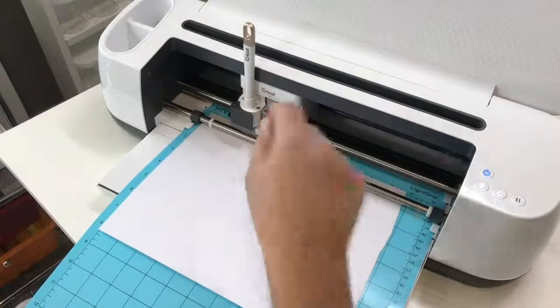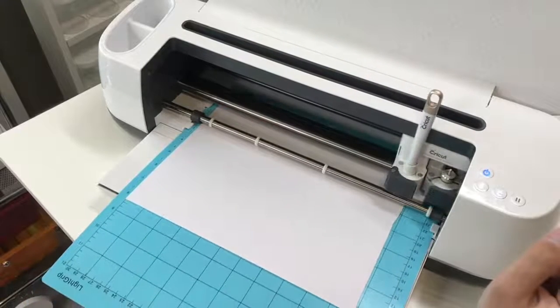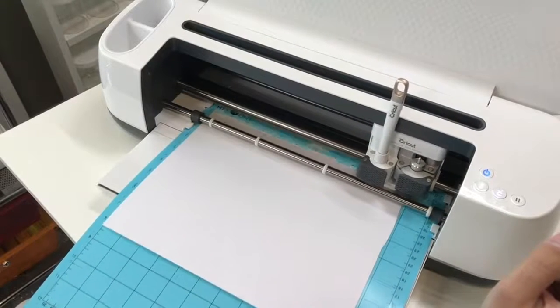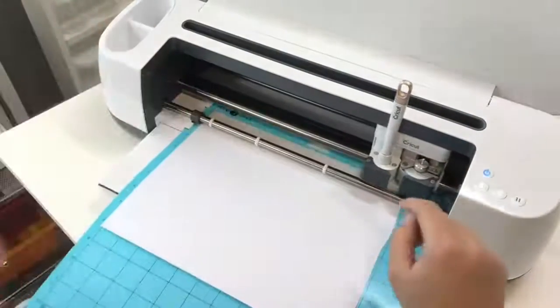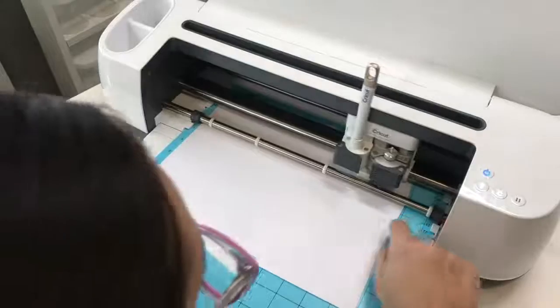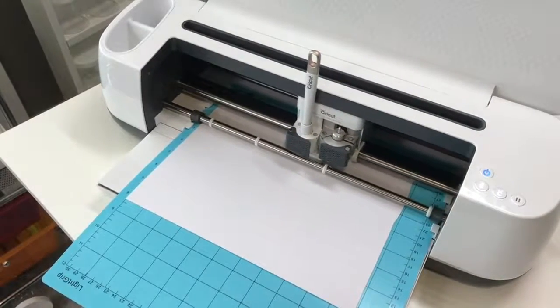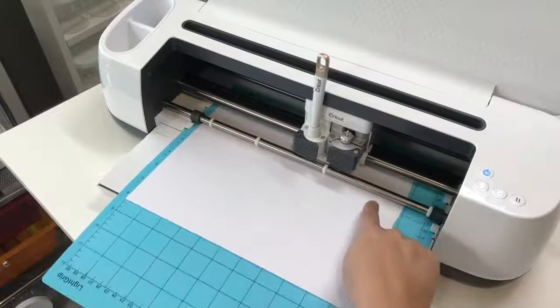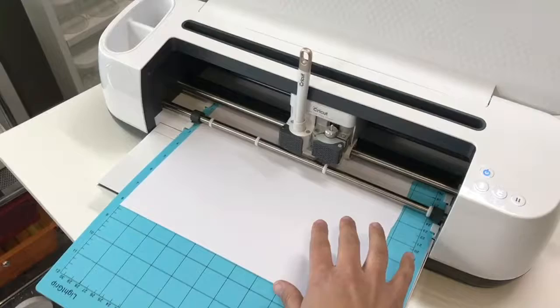You'll see this tool start working over here, going through and doing all of the scoring. Let me make sure I have it low enough. It's hard for you to see, but I can see that it is pressing down and creating those score lines.